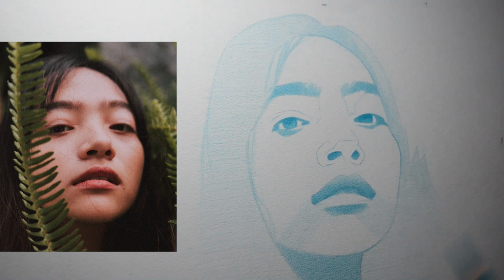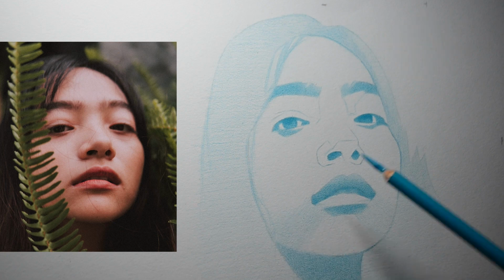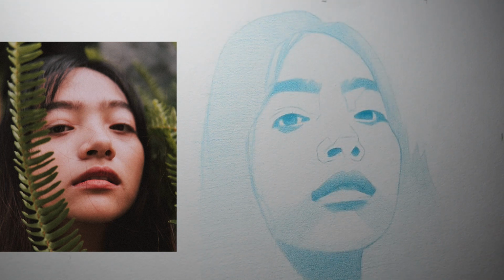In this drawing, the light source is coming from the top right hand side of the picture. Based on that knowledge as well as what we see, the darkest halftones are going to be in and around the chin on the face.